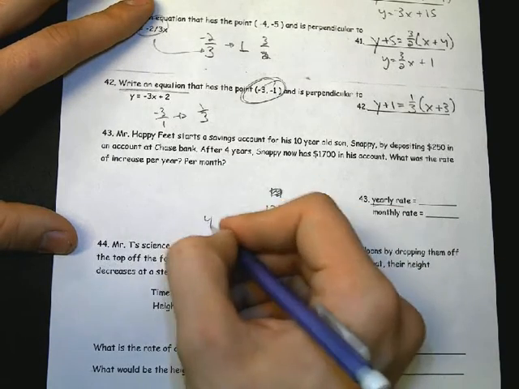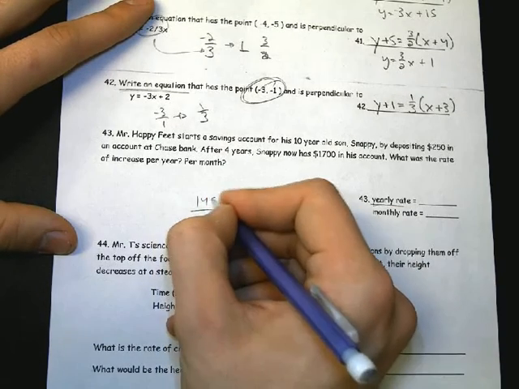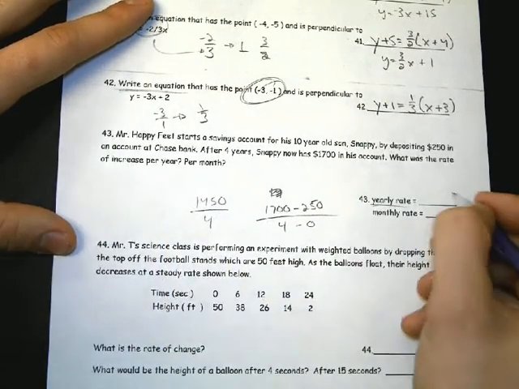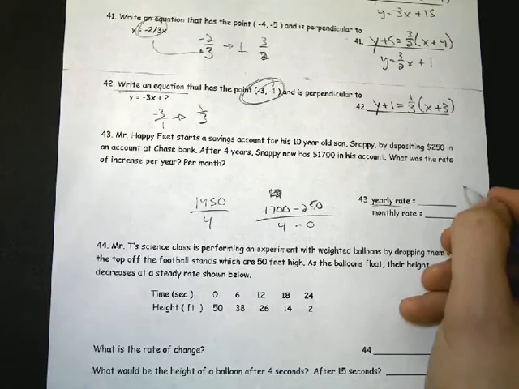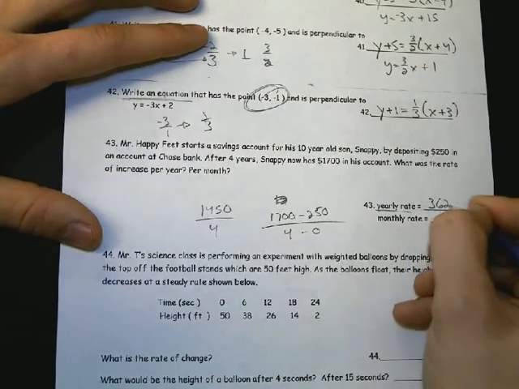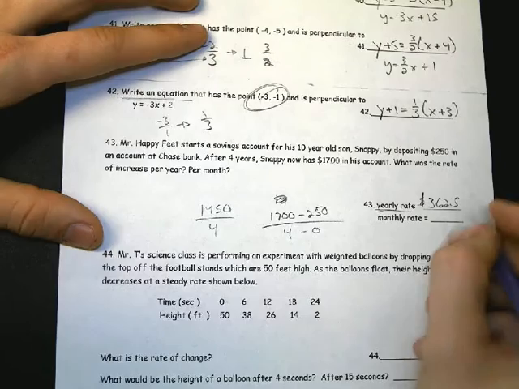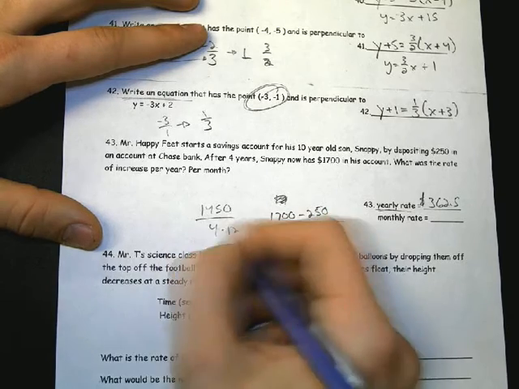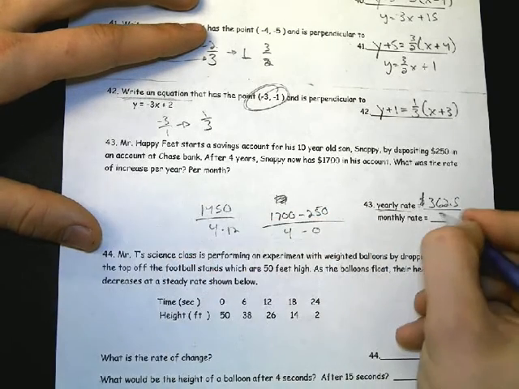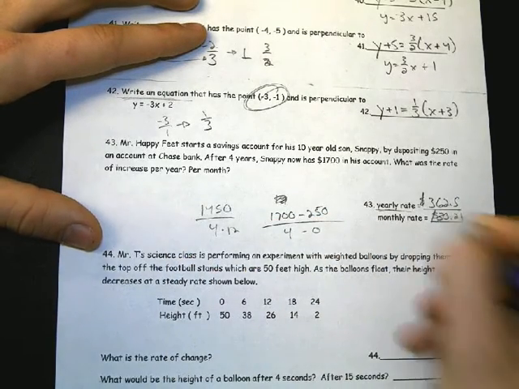Per year, get my numbers out. Per year, that means we made $362.50. Per month, you take this number, you divide it by 12. So to do that, you take it, divide it by 12, and you'll get $30.21 per month. What a fantastic interest rate that would be all day if you can get it.